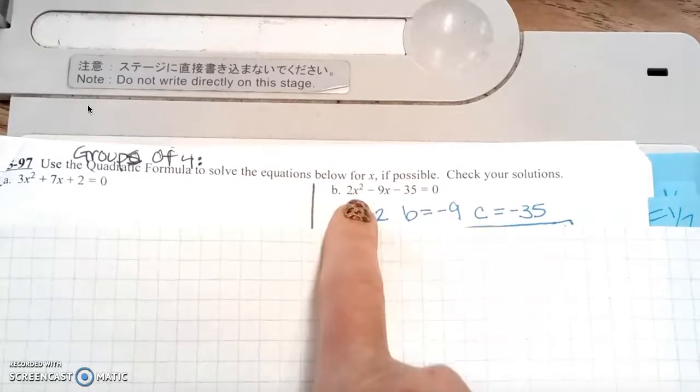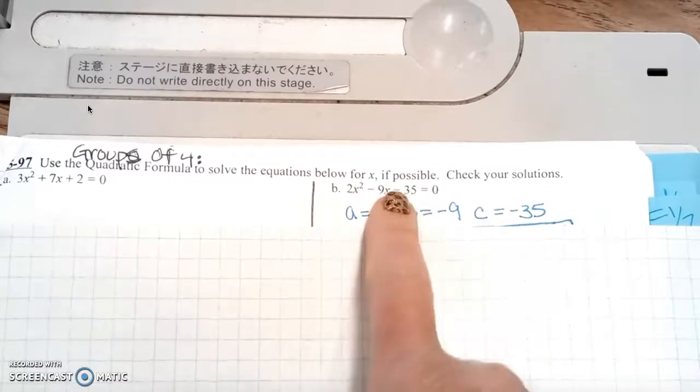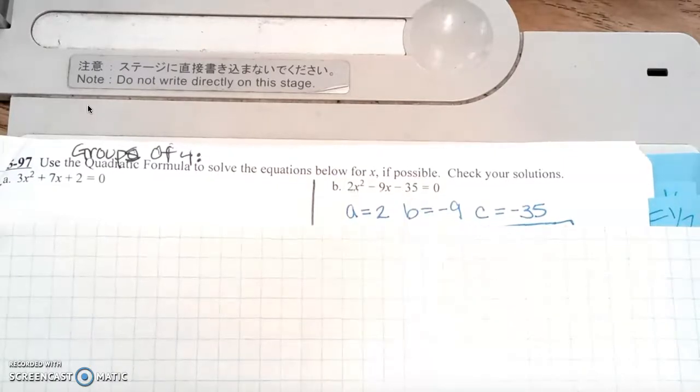In front of the x squared is a 2. That makes our A 2. In front of the x is negative 9. That makes our B negative 9. And the constant term is negative 35. So that's our C. Everybody understand how to get A, B, and C? Yep. Awesome. Okay. Then we're going to take those 3 numbers and we're going to plug them in.